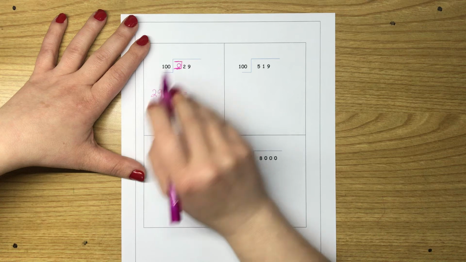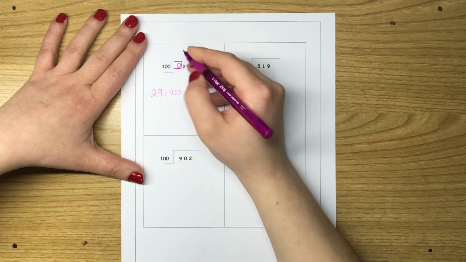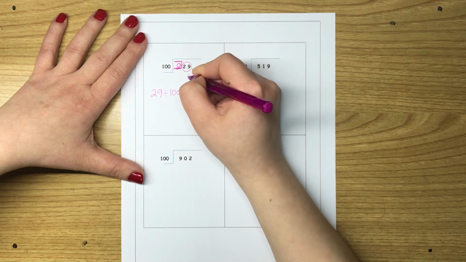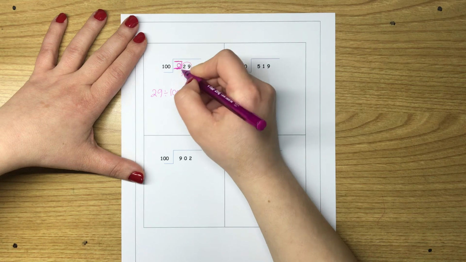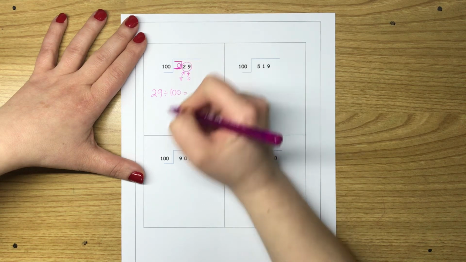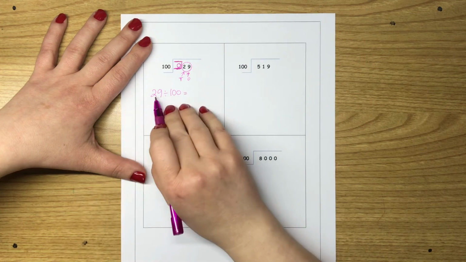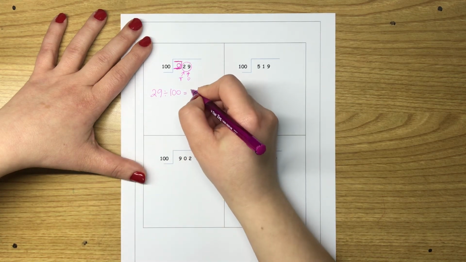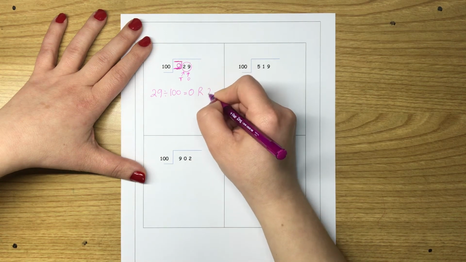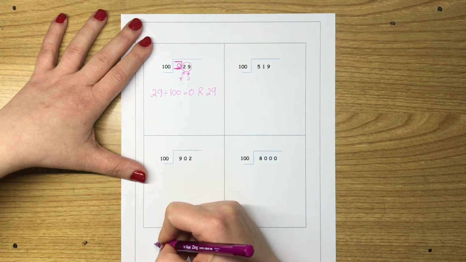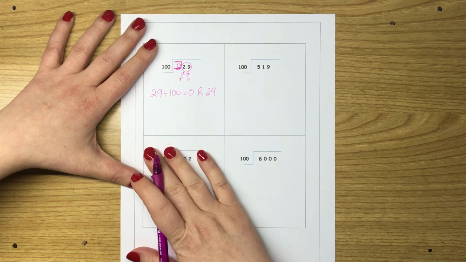So in this case, the number of hundreds here is 0, and what's left in the ones and the tens digits are going to be the remainder. So 29 divided by 100 is 0 hundreds, and the remainder is going to be the 29 itself. I know it's a little bit confusing, but it's going to be so clear in the next question.